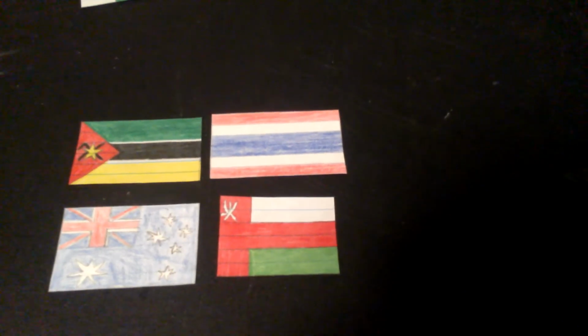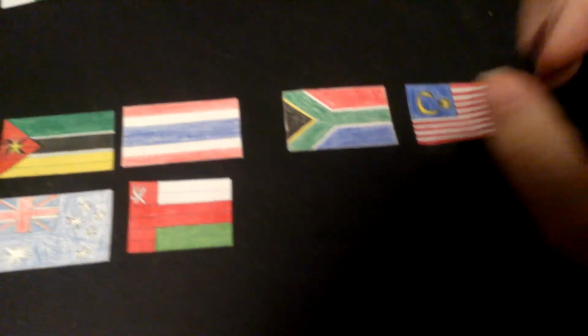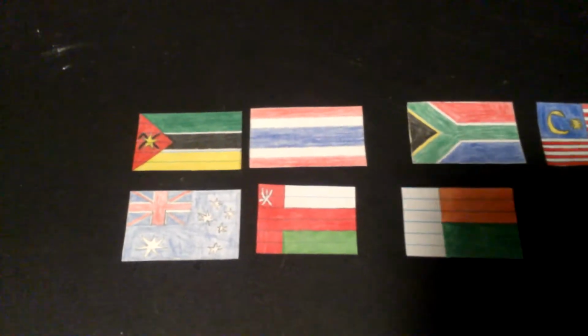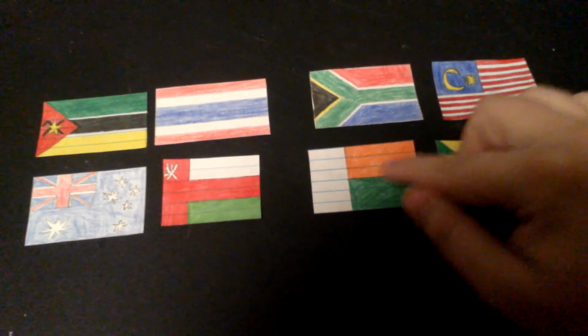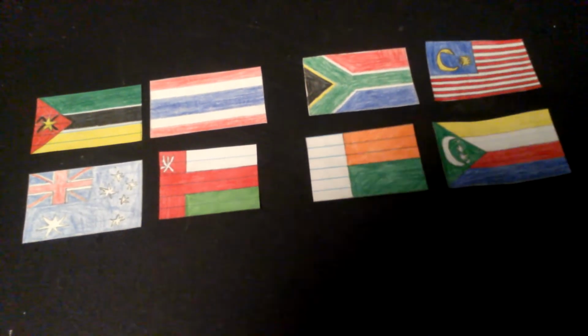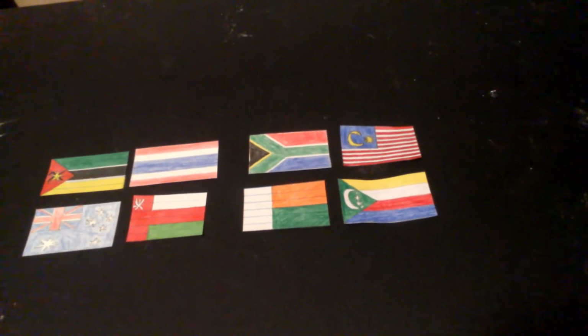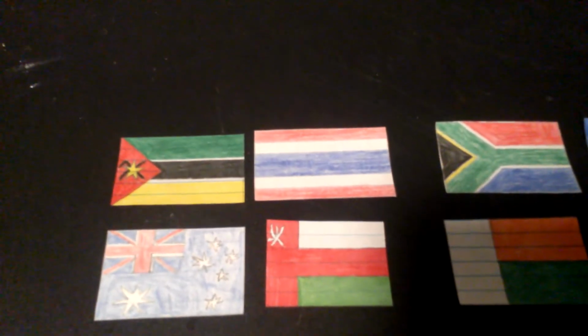And then the other side of the bracket, I have Group B winners, South Africa, versus the Group A runners-up, Malaysia. And then Group D winners, Madagascar, versus Group C runners-up, Comoros. So, we just double check to see if this is correct. It is correct. So, first quarterfinal between Mozambique and Thailand.